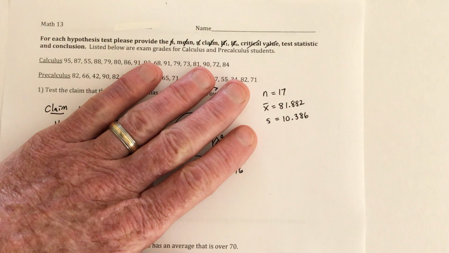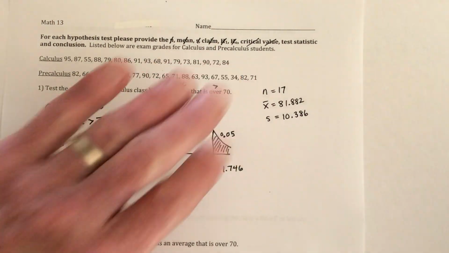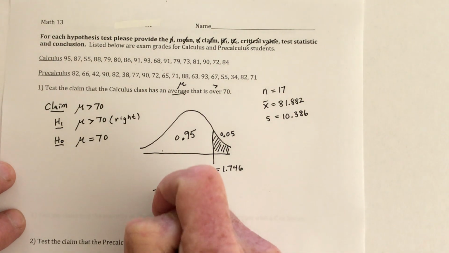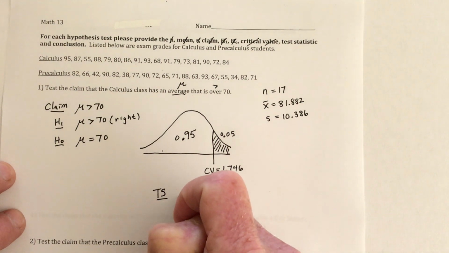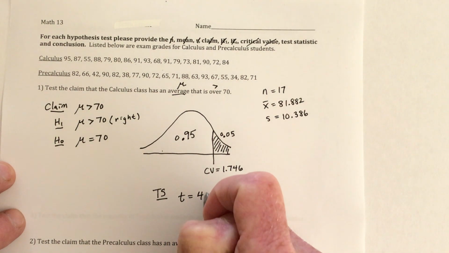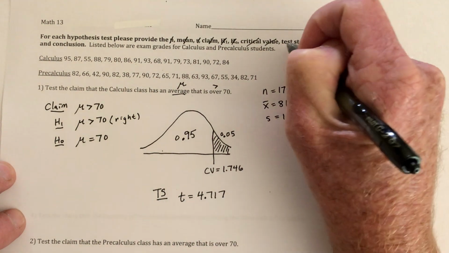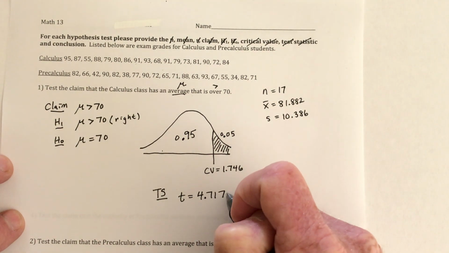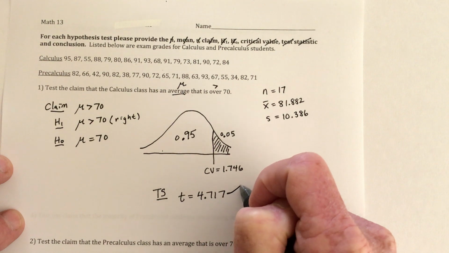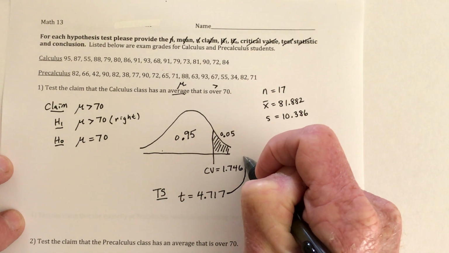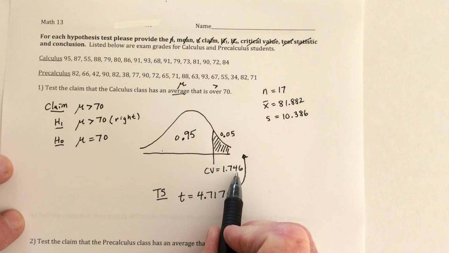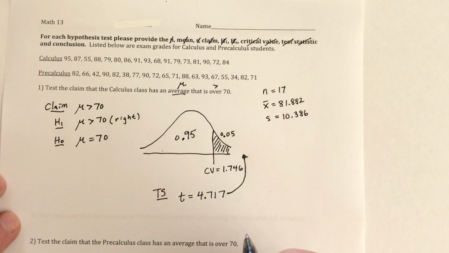So I like to label it test statistic. T equals 4.717. All right, I did that part. And now the conclusion. So a 4.717 goes way past a 1.746, and as long as it goes past this 1.746, which it did, that means we actually did prove something.